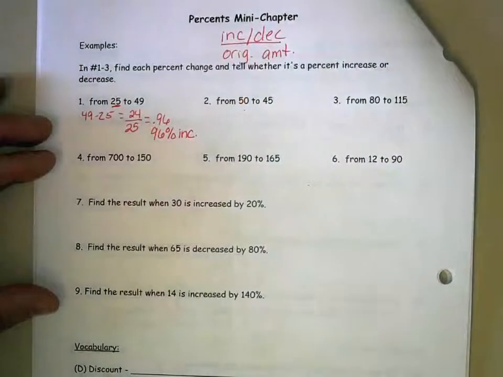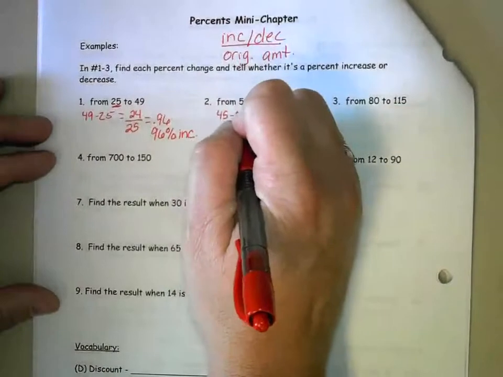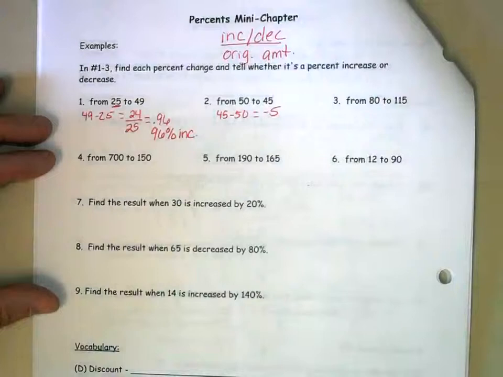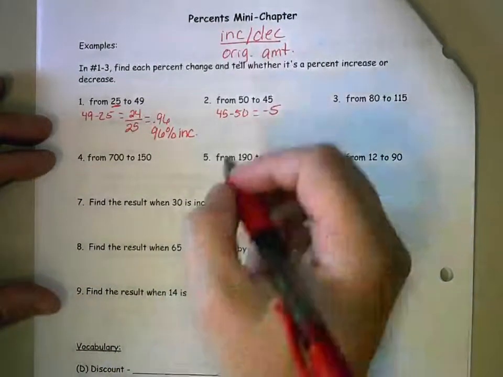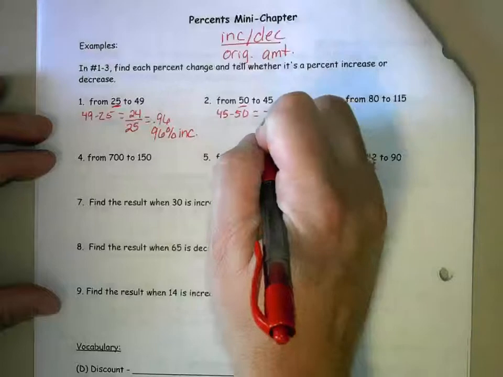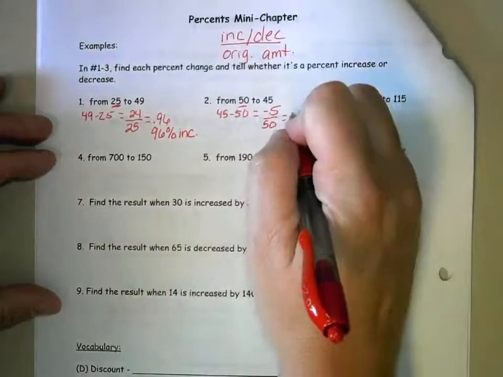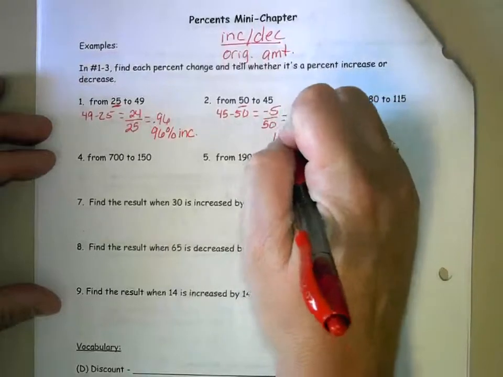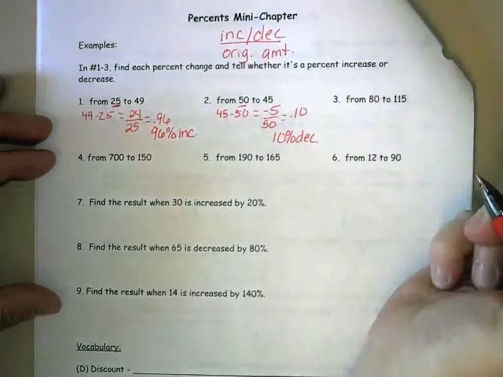From 50 to 45, we do 45 subtract 50. That is a negative 5. The negative tells us it is a decrease. Divide that by the original amount, which is 50, and you are at a 0.10, so that is a 10% decrease.